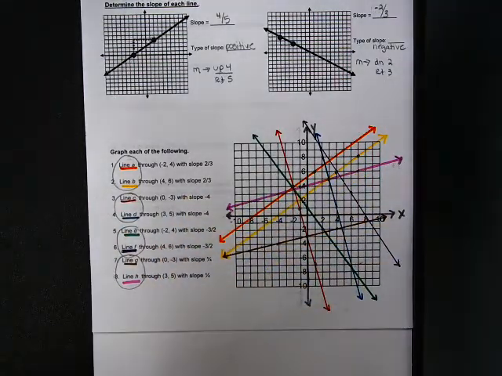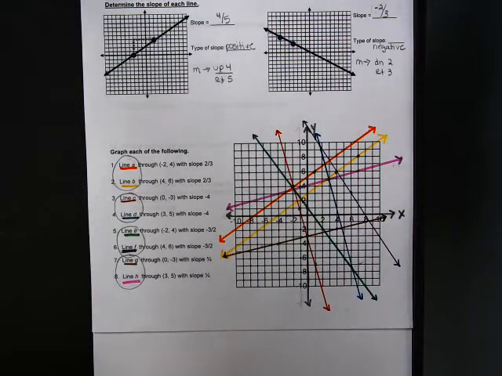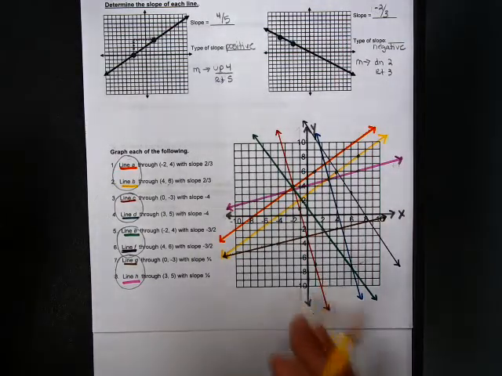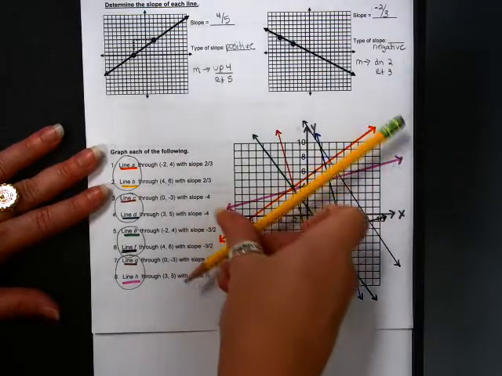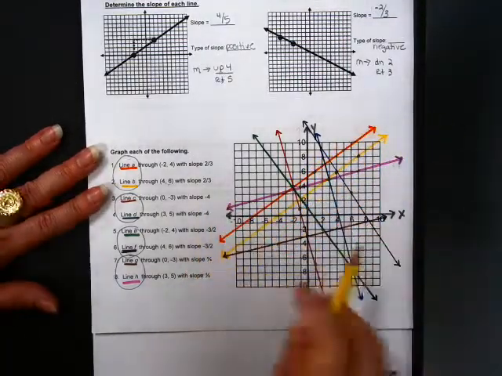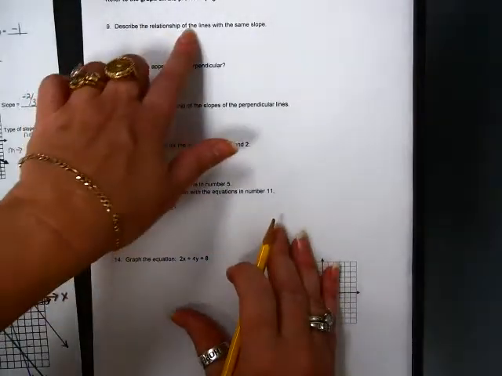Alright, so as I was pointing those out to you, what probably popped into your mind was that these lines never intersect. When two lines do not intersect, we call those lines parallel. So that is the relationship. Describe the relationship of the lines with the same slopes.